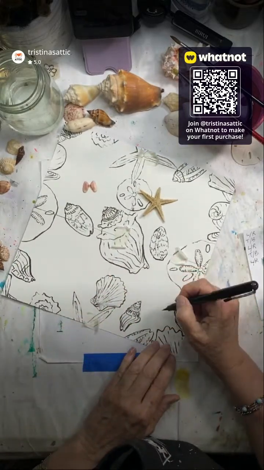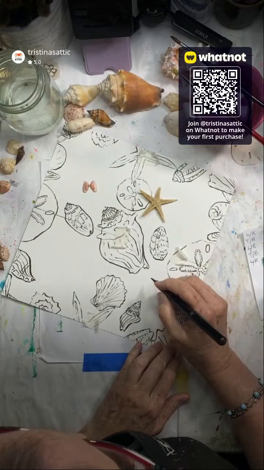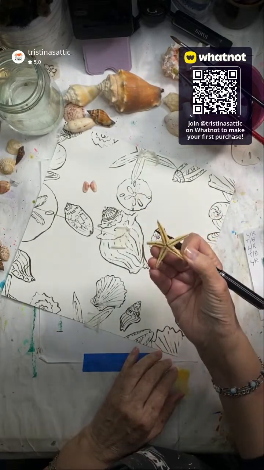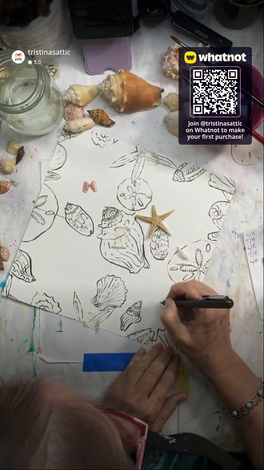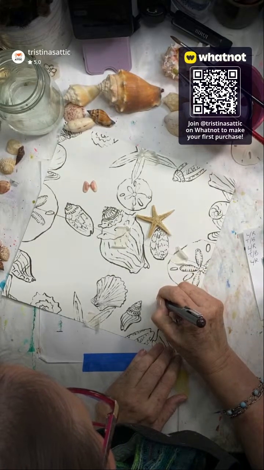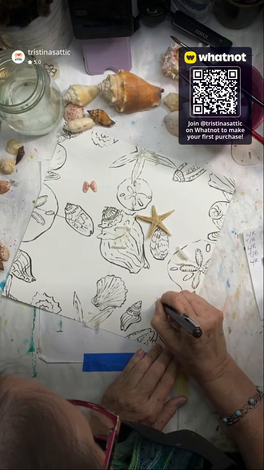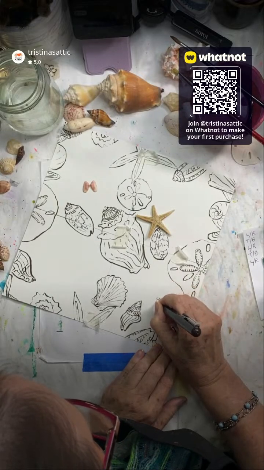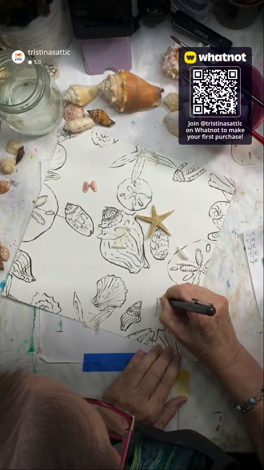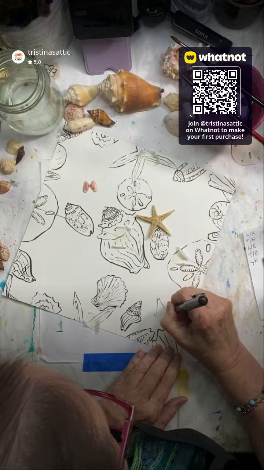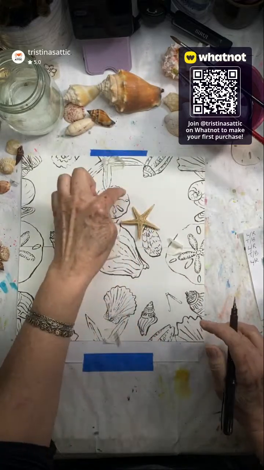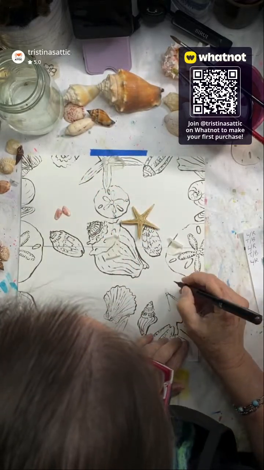So let's do the starfish like this. So again, I'm going to do just a little shape in the middle here, like this, sort of like that. And then I want to do this comes here. I'm just doing those little areas on the inside. And then I'm going to do the outside.